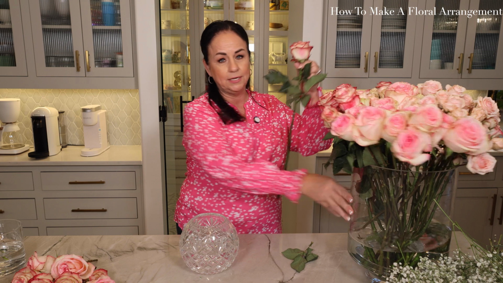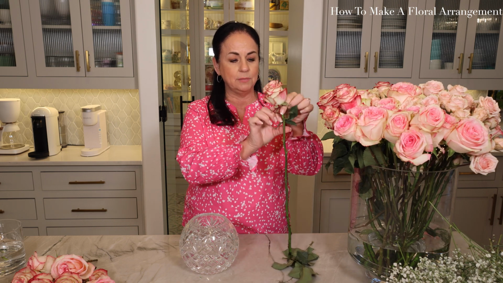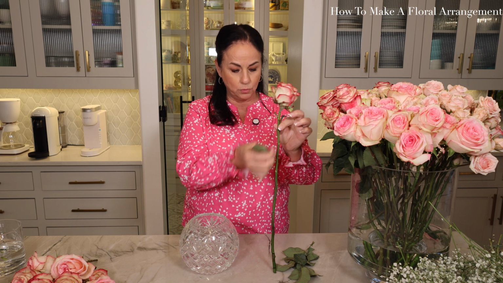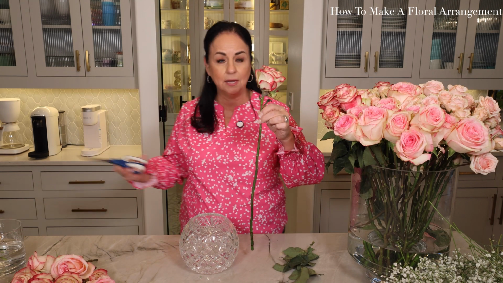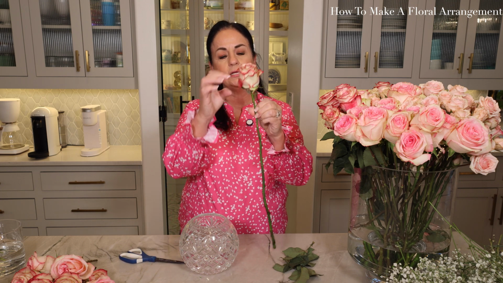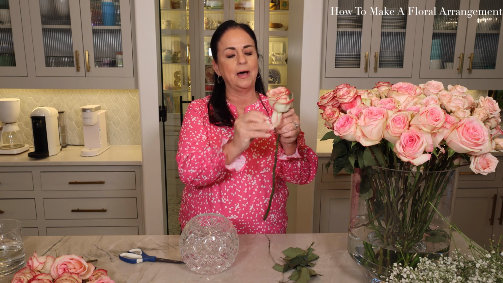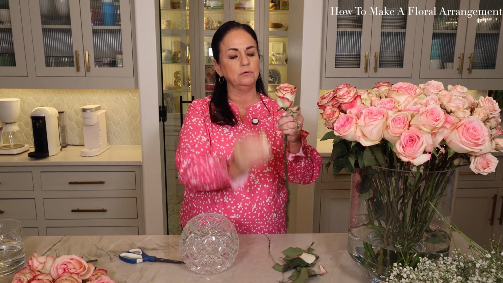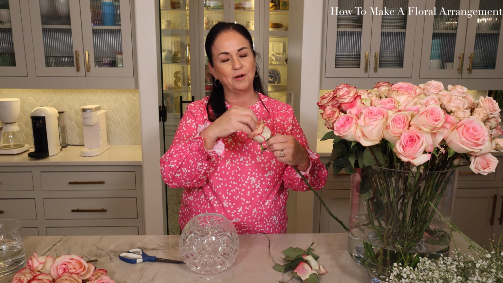Let's start by taking one out, and be very careful when you're pulling these off because some of these leaves are very thorny. Make sure you take care in dealing with these stems because again they're very, very thorny. First thing you want to do is, you can see all these little beat-up edges here. Take those off, just clip them off to the very back of the rose underneath, because these are the ones that get the most abuse from the farm.